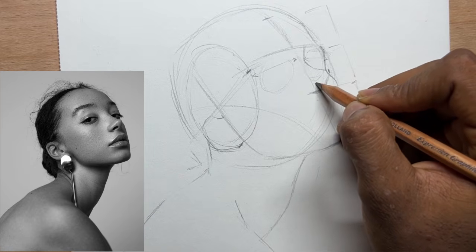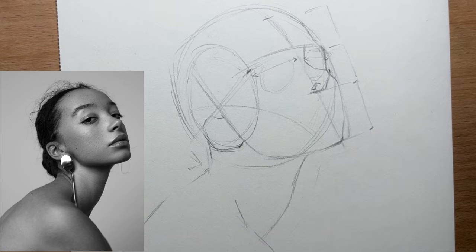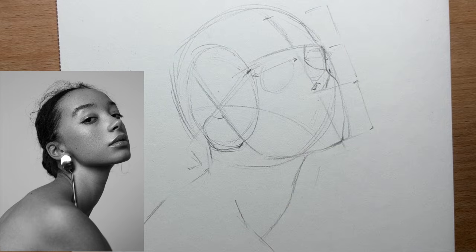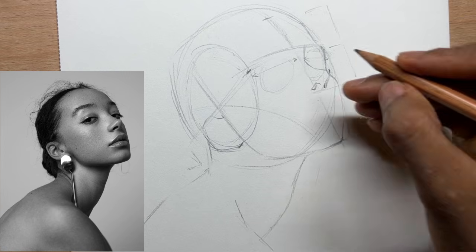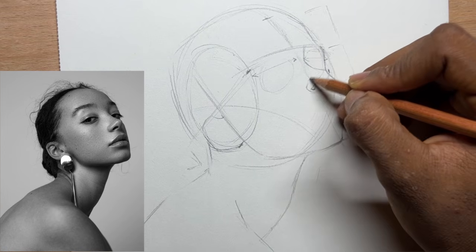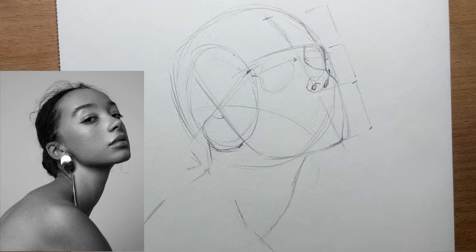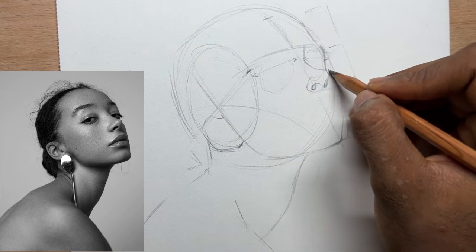Let's draw the nostril. Now this is not a stylized approach, okay? This is just how to draw the basic proportions of the head using the Loomis method. But most of the time when I draw, I use a more intuitive approach, and I use it for my stylization. So I don't usually follow the same steps because I'm not learning this technique anymore. Okay, I think this is enough for the nose. I think the nostril is too big, but that's fine.